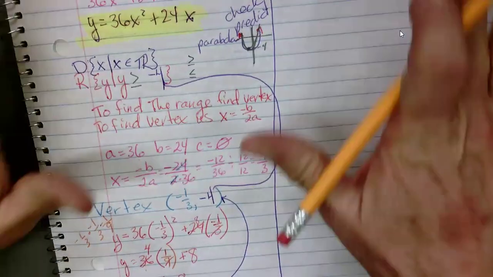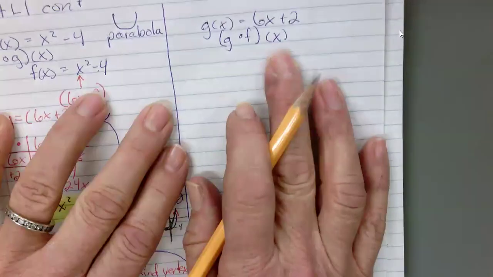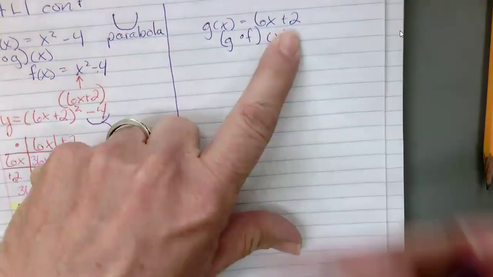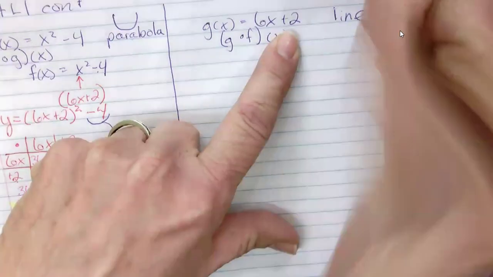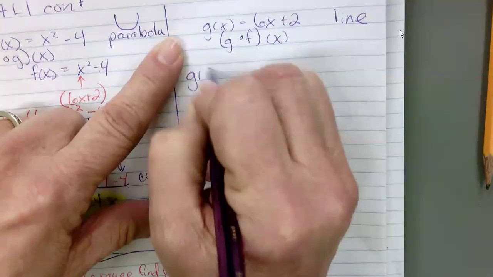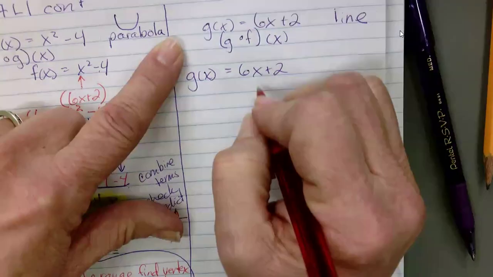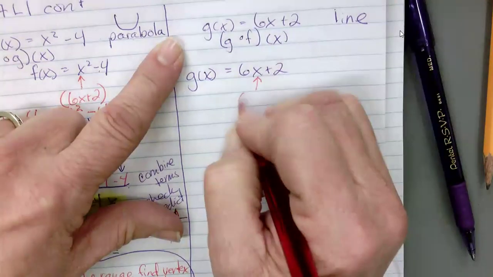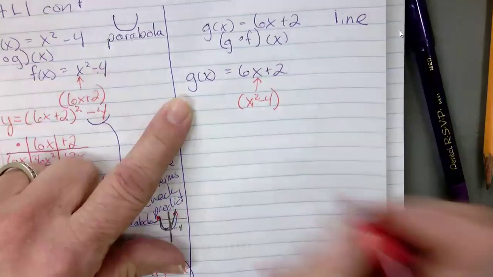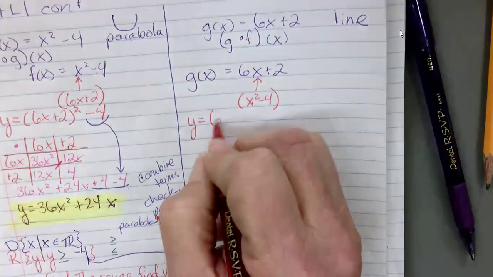Okay, now let's do the composition of g of x. So we write down we predict it is going to be a line, beautiful, because this is y equals mx plus b. We write the g first: g of x equals 6x plus 2. Beautiful. We draw an arrow and we tell what our other equation is, x squared minus 4. That's what we're going to plug in for x. Change it to a y, and then let's rewrite it, combining the two.